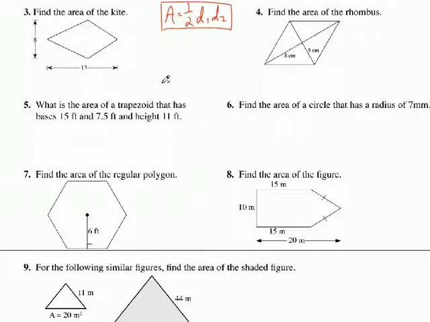I said when you were doing these worksheets, every time you do one of these, you should write the formula down right next to it. Don't just write it once and refer to one formula. Write it down every single time. And I don't think some of you guys are doing that. That's why you don't have the formulas memorized. Okay, enough yelling at you.